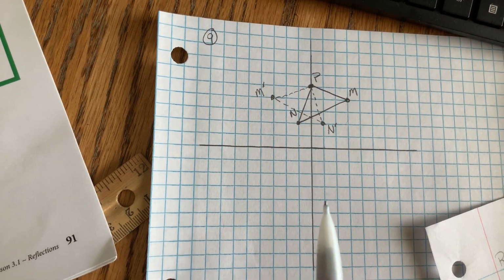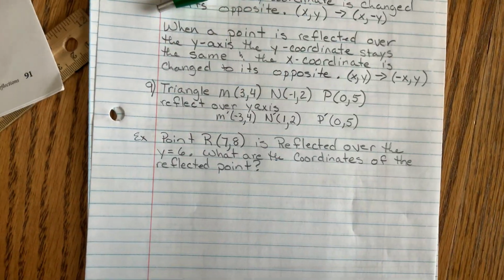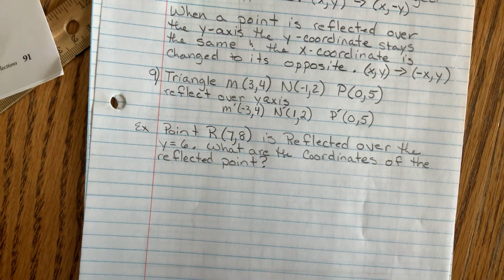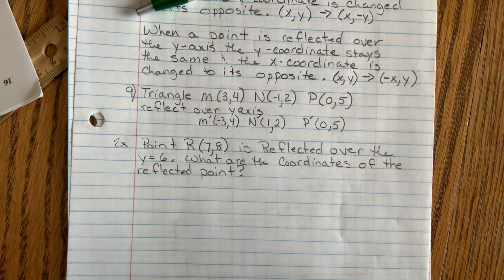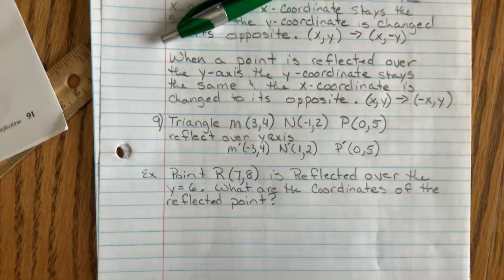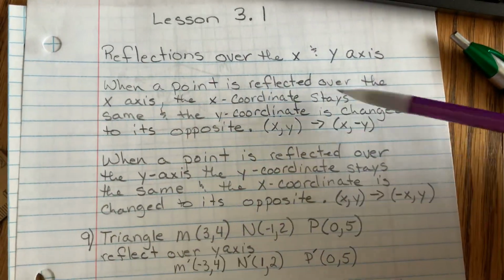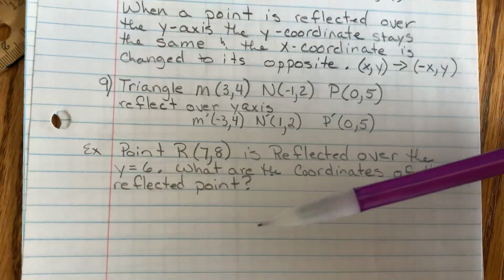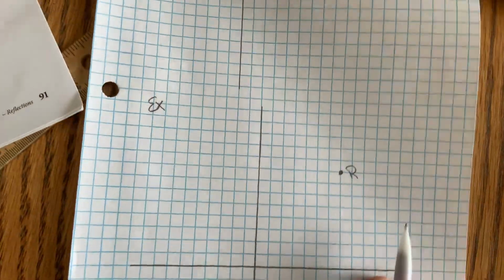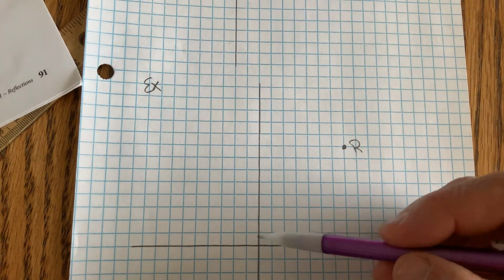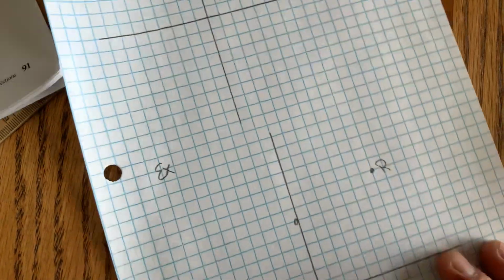So there we go. Now the next one I just made up so that it was similar to what you have for your homework. It says point R at (7, 8) is reflected over y equals 6. What are the coordinates of the reflected point? Before, in all of our stuff up here and a lot of your homework, it's reflecting over an axis, the x or the y. Down here, it's saying it's reflecting over the line y equals 6. So I have my object here like this. Well, y equals 6 is 1, 2, 3, 4, 5, 6. So it's right there.